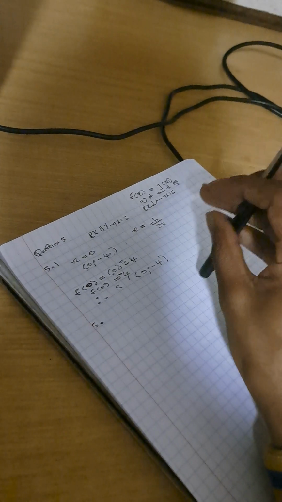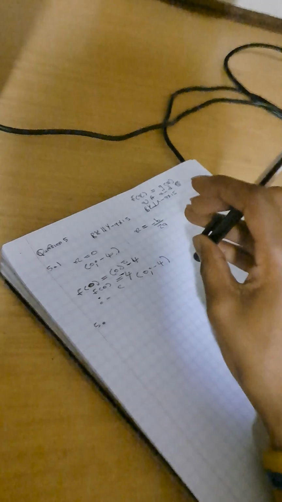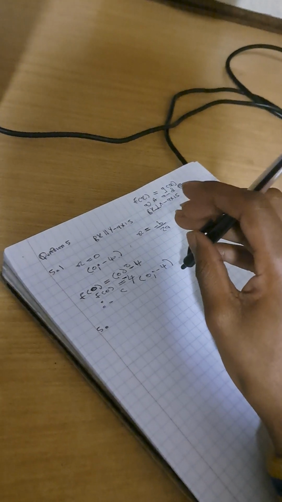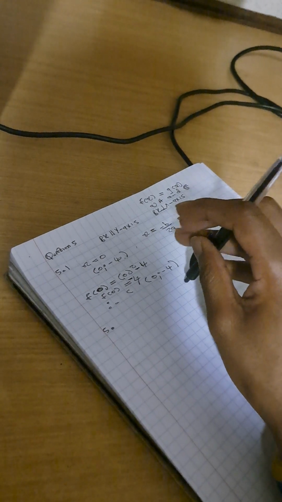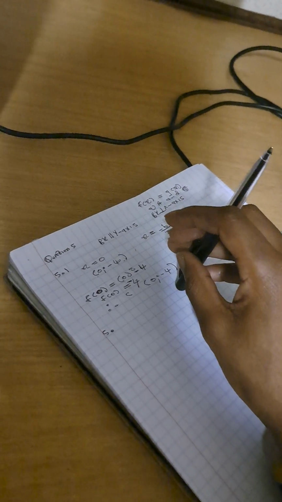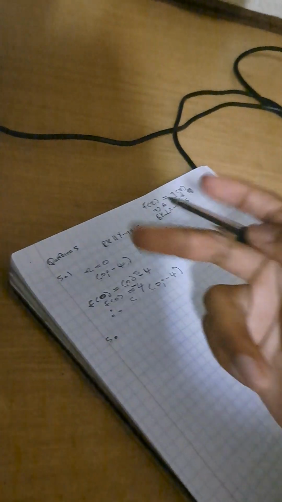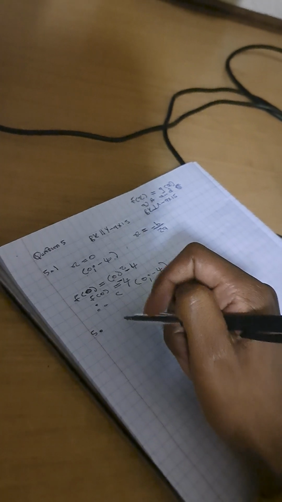So how do you determine D, right? It's quite simple. D is a point on the function g(x), the linear function, right? And it's also a point on the y-axis, right?